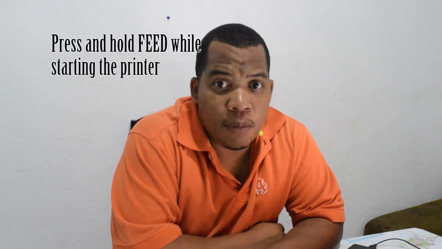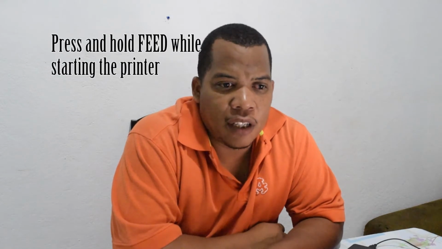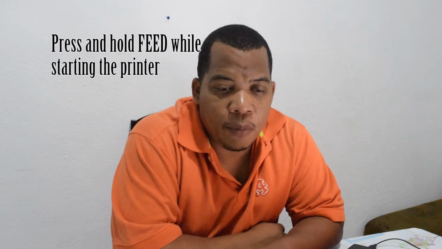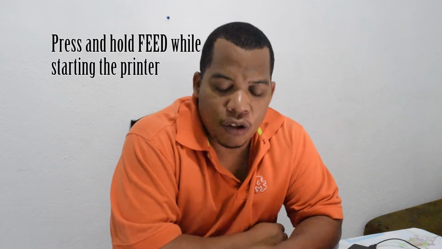And again, the IP address can be found online. That is the default. So what needed to be done was that after knowing what the IP address was, and this was done by pressing down the feed button while I started the printer, it would then print out a sheet showing what IP address was in there. So it was a static IP address.